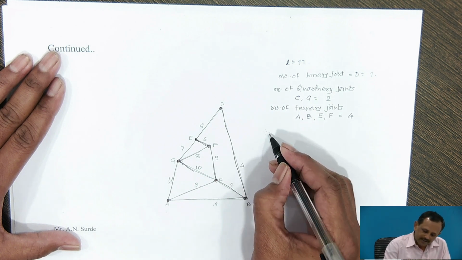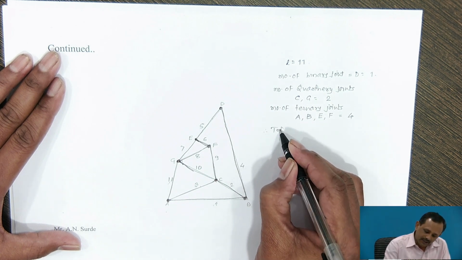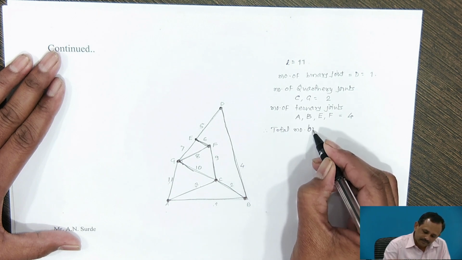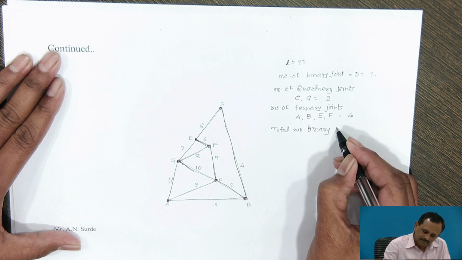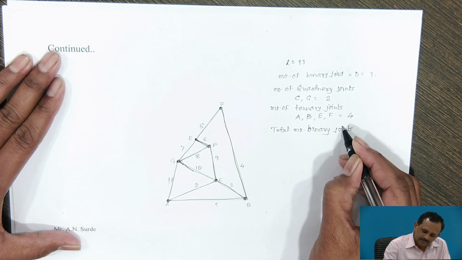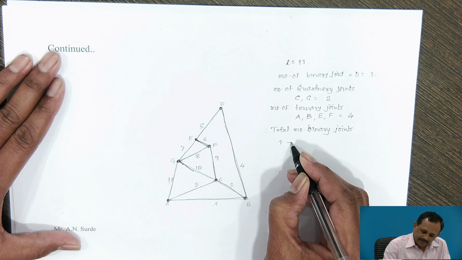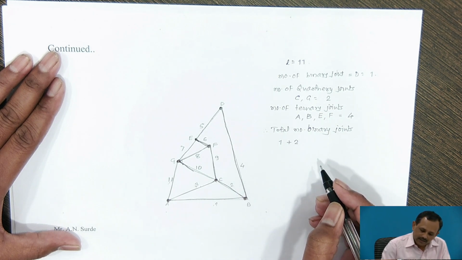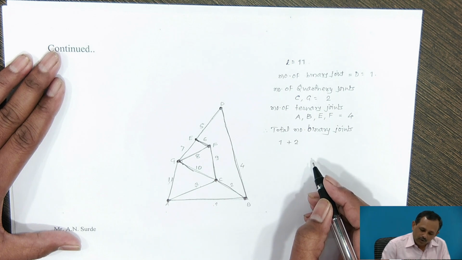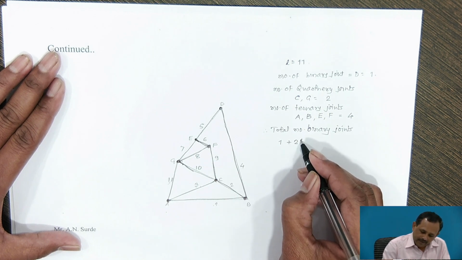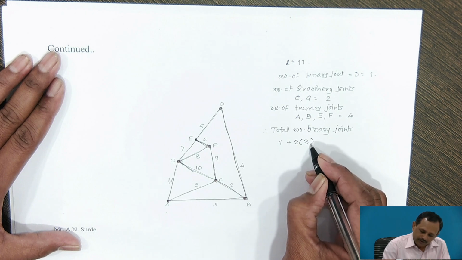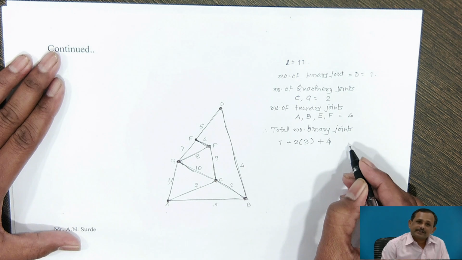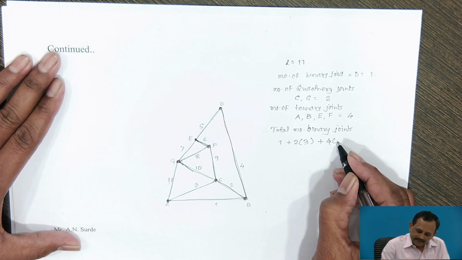Now, from this we will calculate the total number of binary joints. So, 1 binary plus 2 quaternary. A quaternary joint is equivalent to 3 binary joints, so 2 into 3, plus 4 ternary. One ternary joint is equivalent to 2 binary joints.